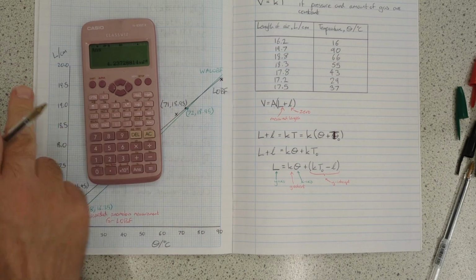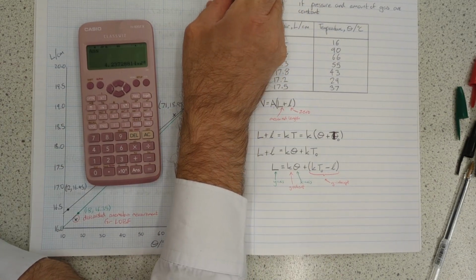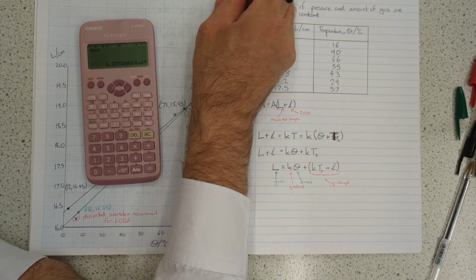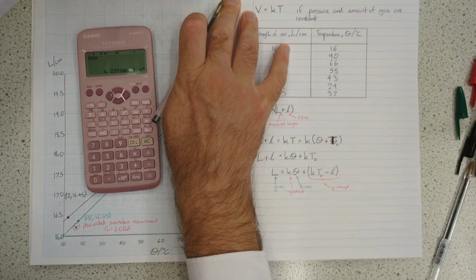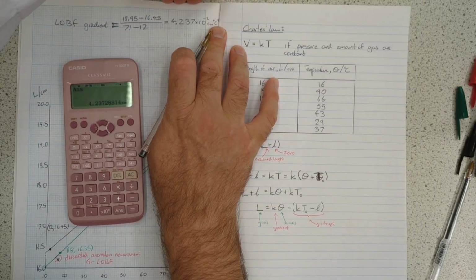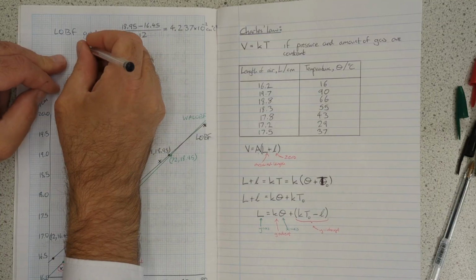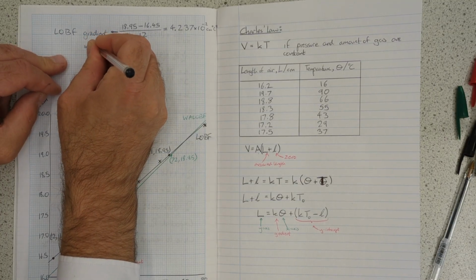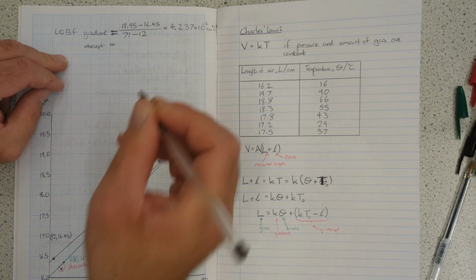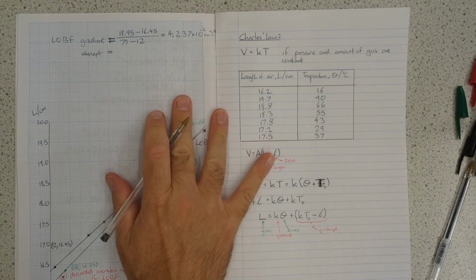And the unit is going to be centimetre per degree Celsius. Centimetre degrees Celsius to the -1. Just made it fit in there right in the crease of the page, but there we go. Right, that's the line of best fit gradient. Then we want the intercept.